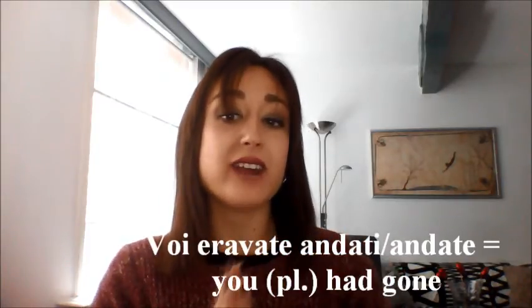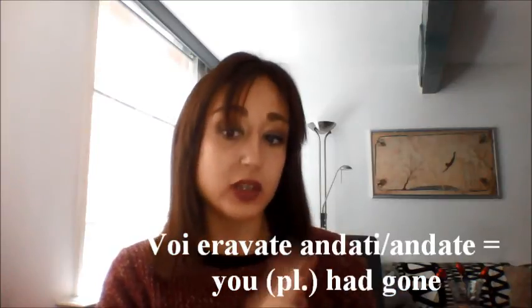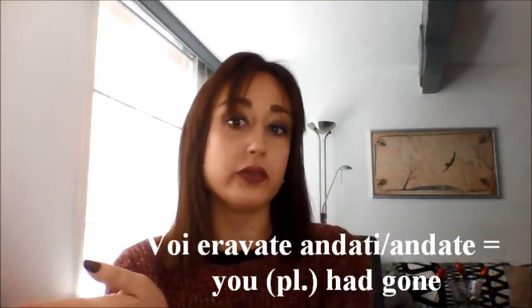As always, as a rule in Italian, if you have a mixed group, then you have to use the male plural. You use the female plural if you know that the persons that are talking are only women. But going to the second person plural, it is voi eravate andati, or andate if of course the subject is women.